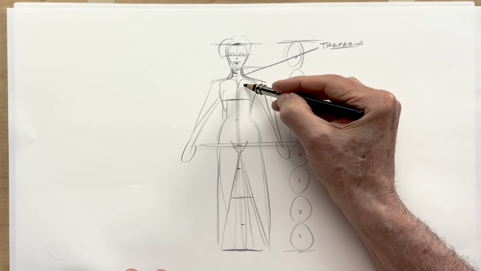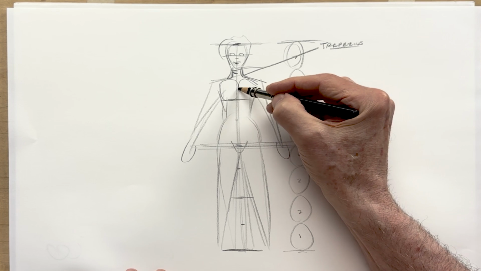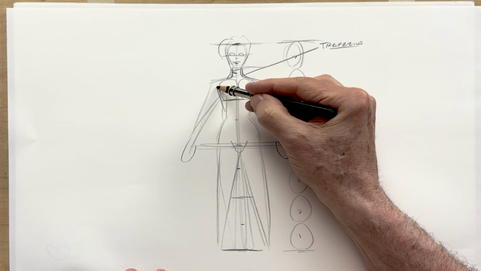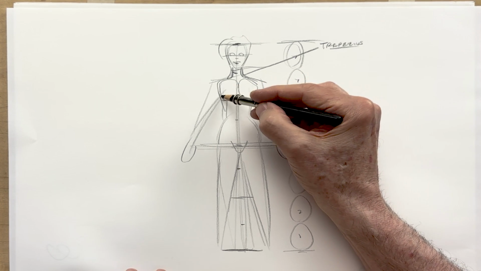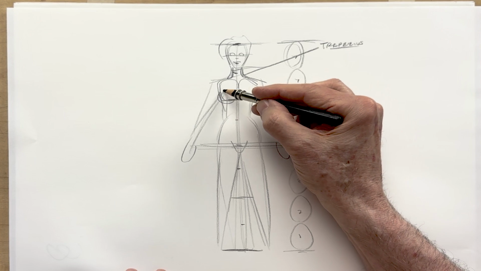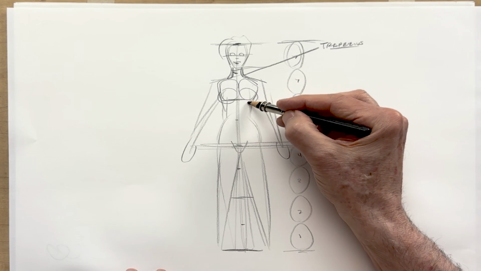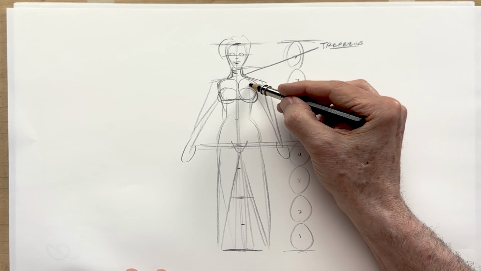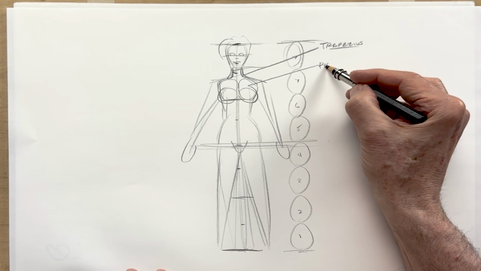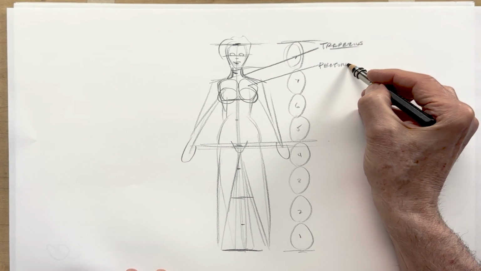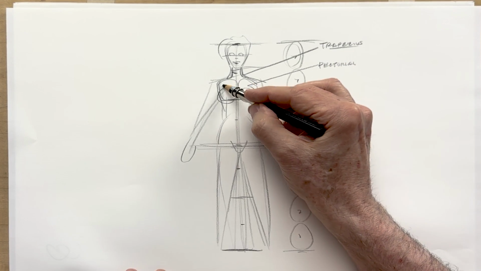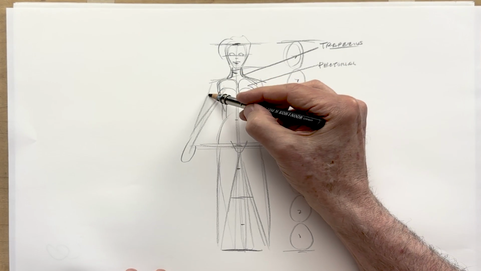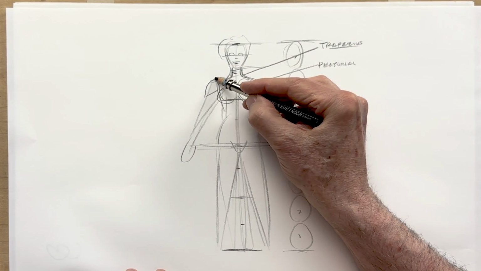They're a little bit smaller and protecting the upper part of the rib cage. We have the bust line right there. So the pectoral muscles right here on either side. We've got deltoid muscle.